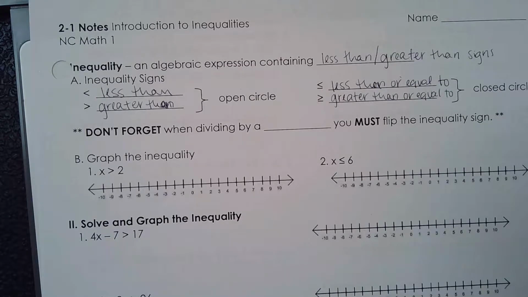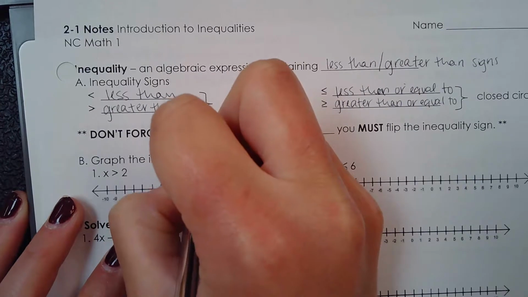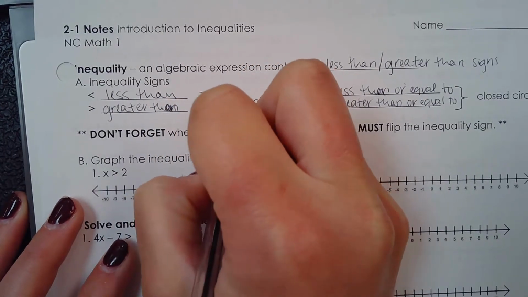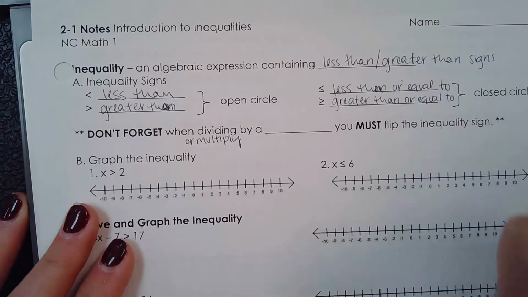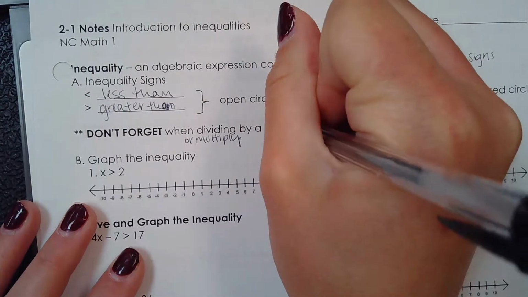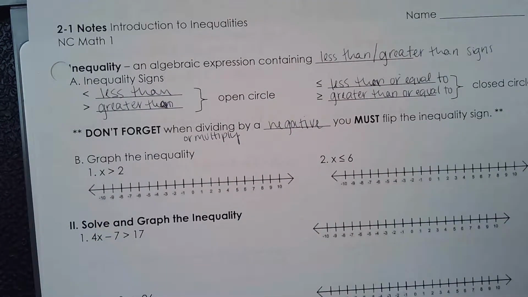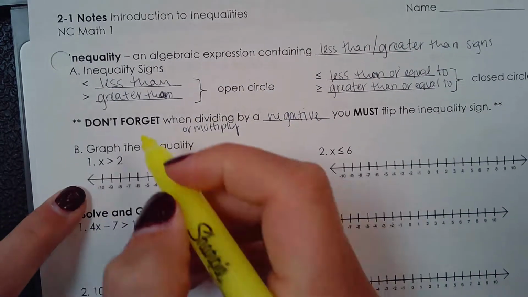There's one special thing that you have to remember when you're solving inequalities. Anytime you divide or multiply by a negative number, you've got to flip your inequality sign. So I would circle, highlight, underline.